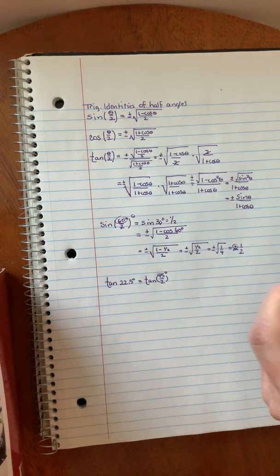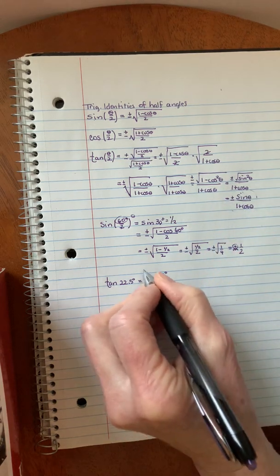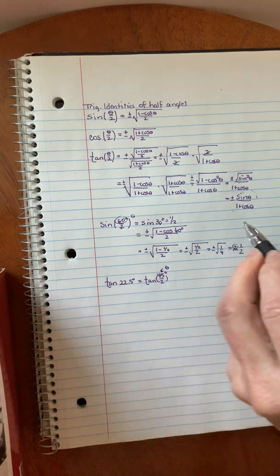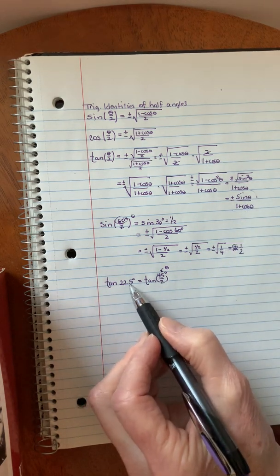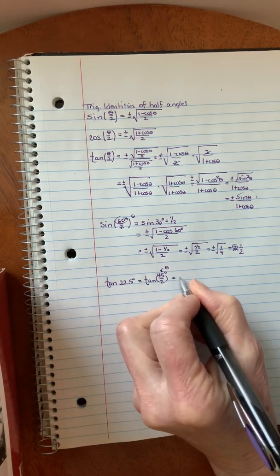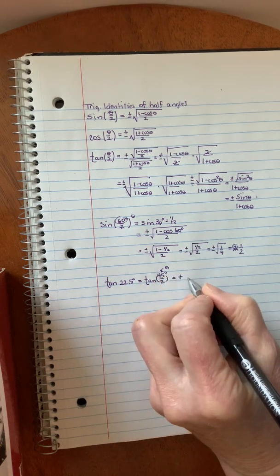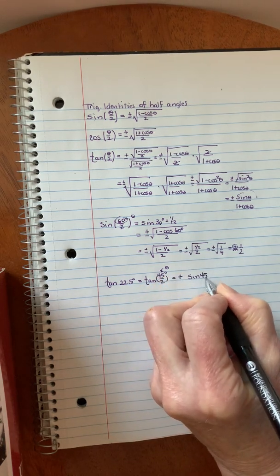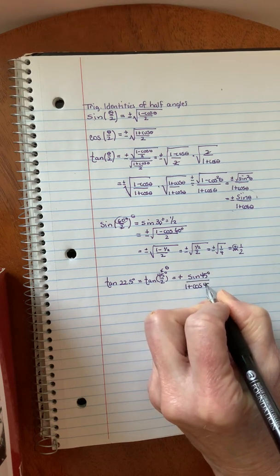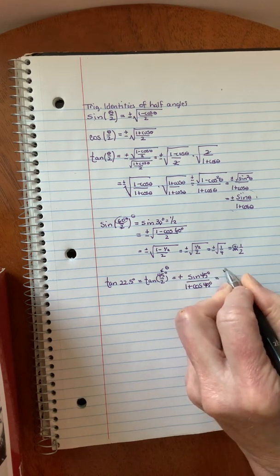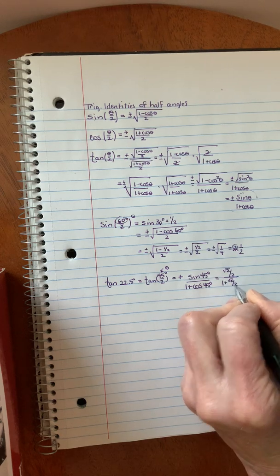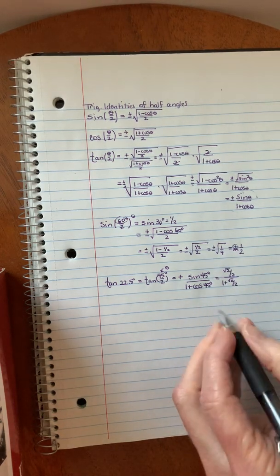Theta is 45. So let's use this one. So let's let this be theta. And so our answer is going to be plus or minus. Now tangent of 22.5, that's in quadrant 1, so the tangent's positive. So that is going to be plus the sine of 45 divided by 1 plus the cosine of 45. Well, the sine of 45 is square root of 2 over 2. This one is 1 plus the square root of 2 over 2. Cosine of 45 is square root of 2 over 2 also.